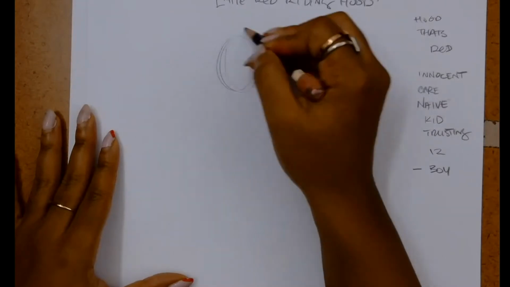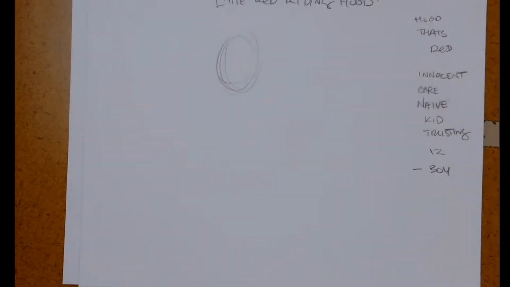Sometimes I think about the heads in a different fashion too, especially if you're creating a more cartoony character. But this one is going to be a little bit closer to a realistic looking character.